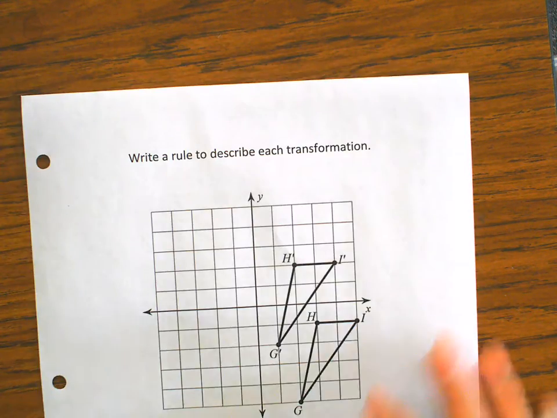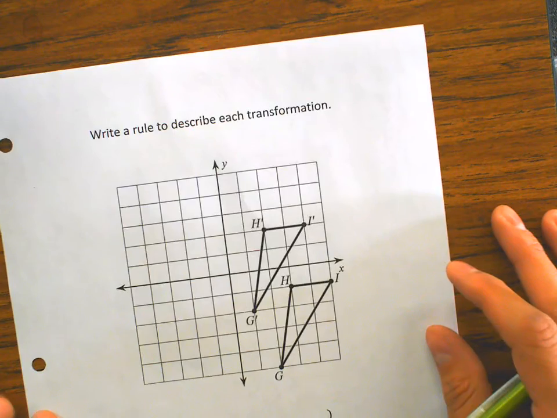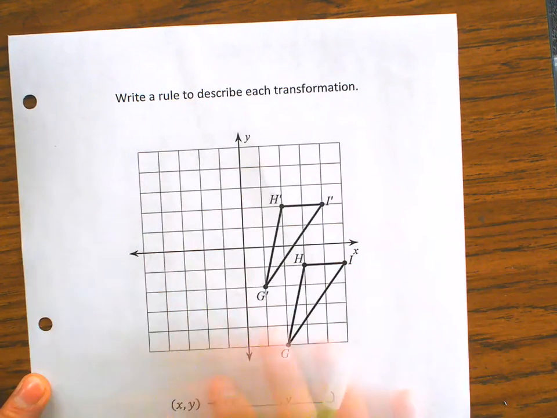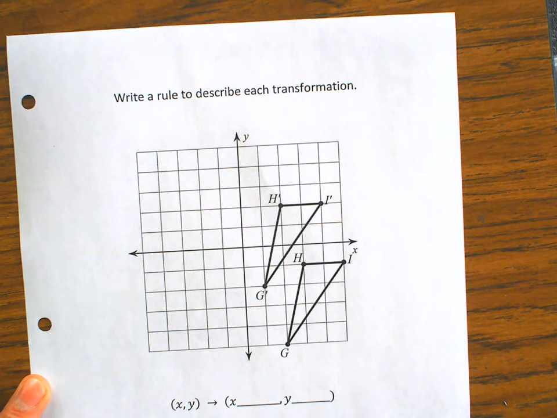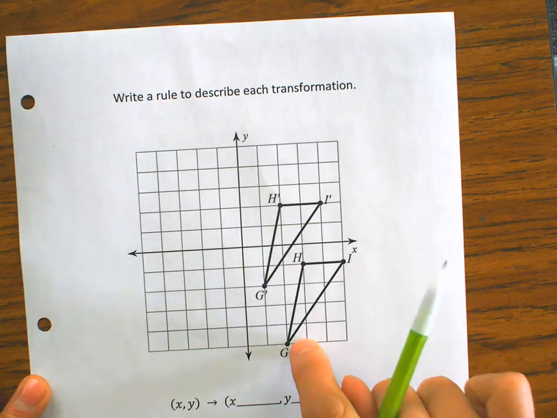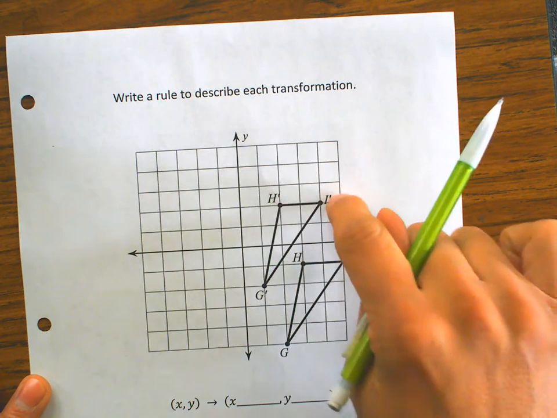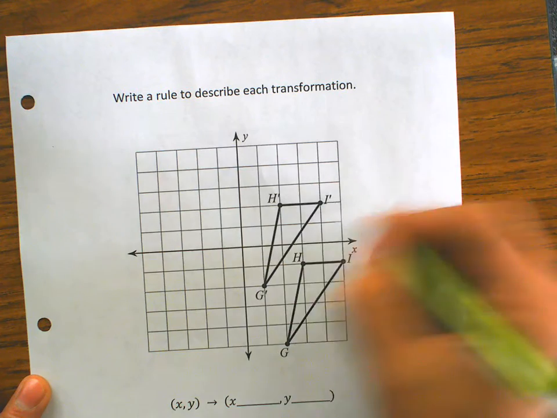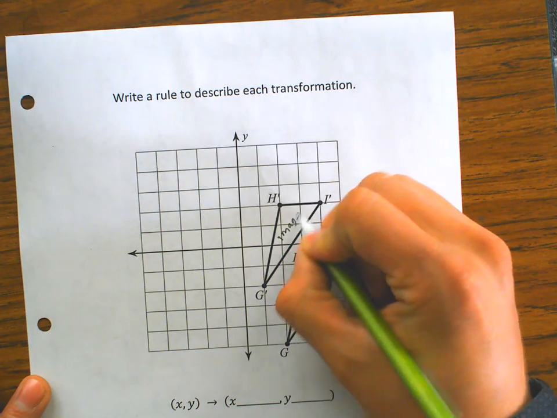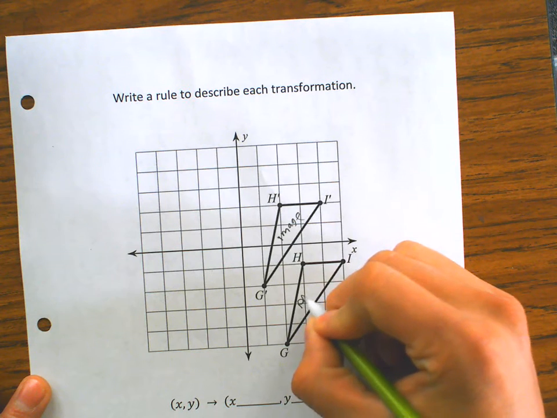Okay, let's look at the next one. Write a rule to describe each transformation. So here's the thing. When you're looking at this, you have to ask yourself which one is the pre-image, which one is the image. So looking at the notation, this triangle here is triangle HIG. This one is H prime, I prime, G prime, which means that this one right here is going to be my image. And this one here is going to be my pre-image.